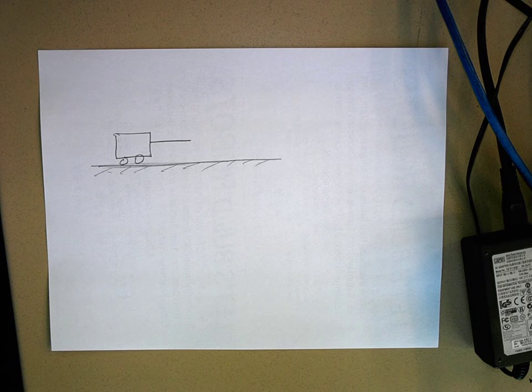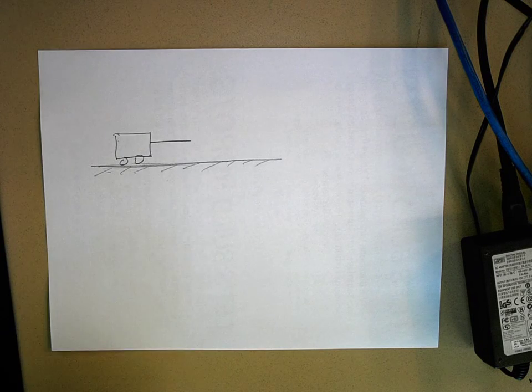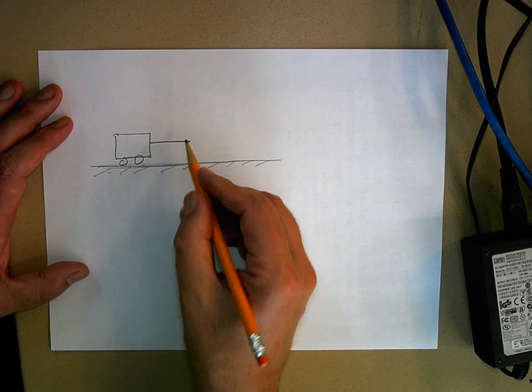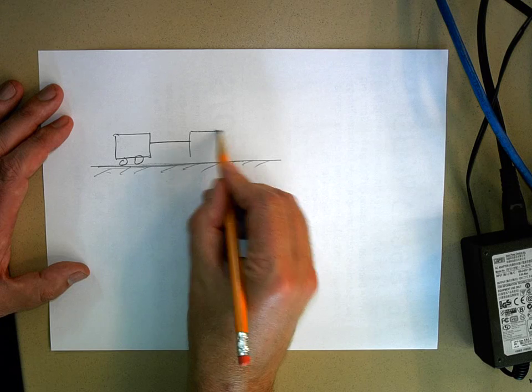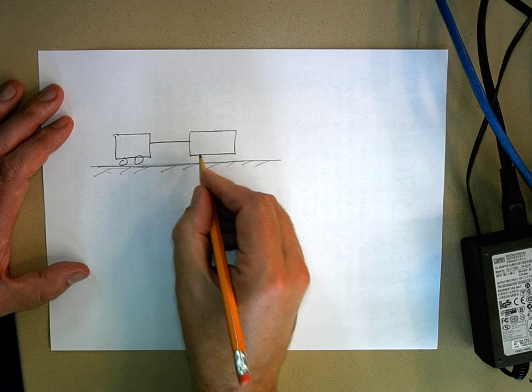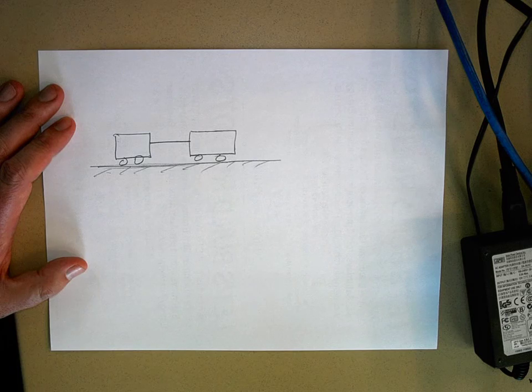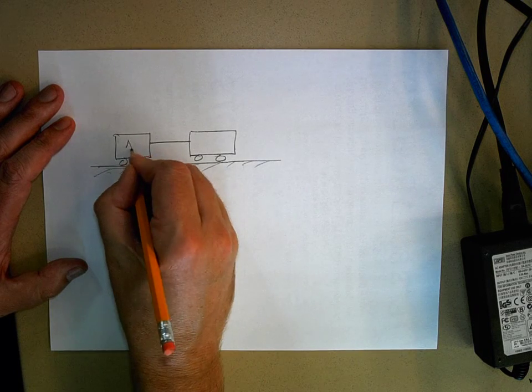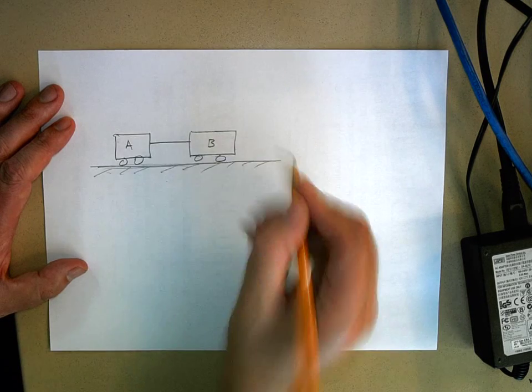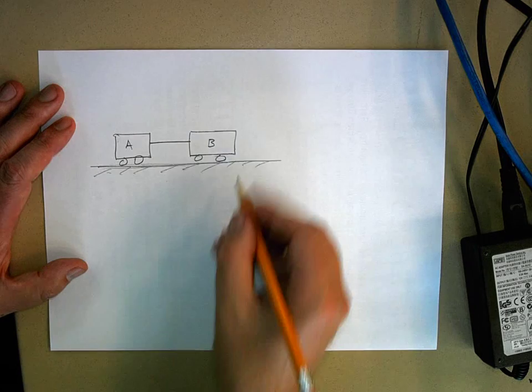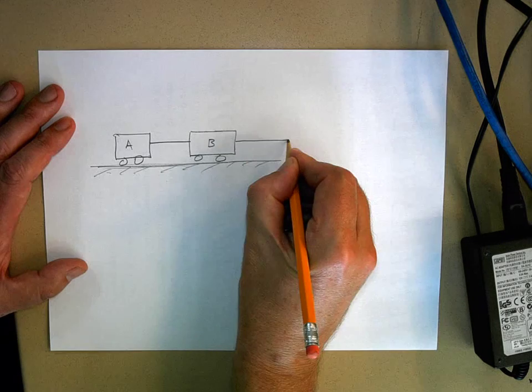All right. This thing is going to accelerate to the right, isn't it? Unless somebody pulls back on it. And it doesn't matter what it is that's doing the pulling. It could be another object. Now let's call this object A and this object B. And then I'm going to have somebody pulling on this.